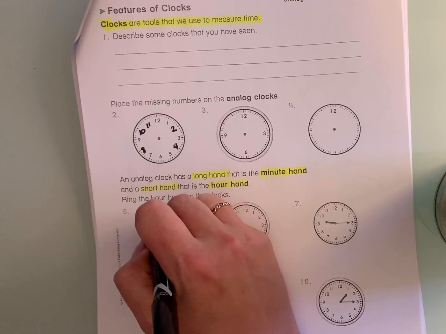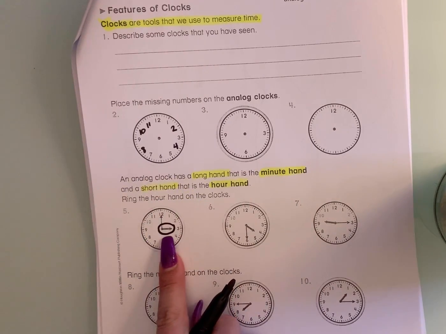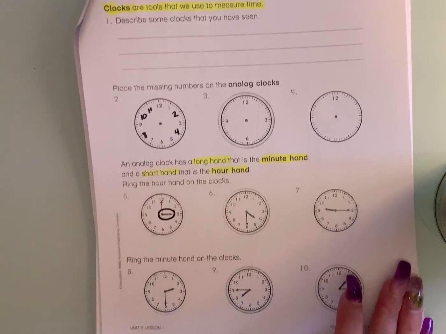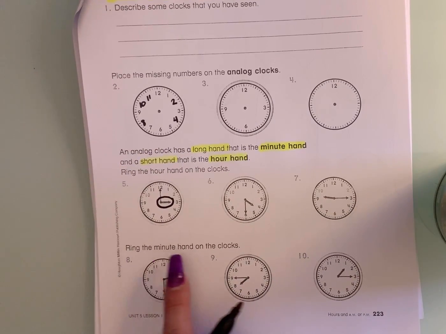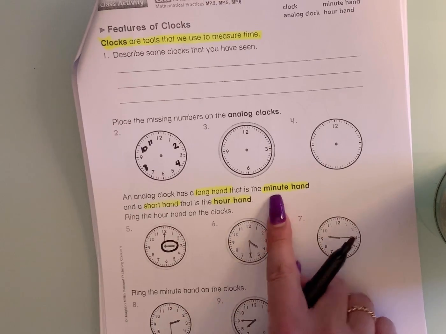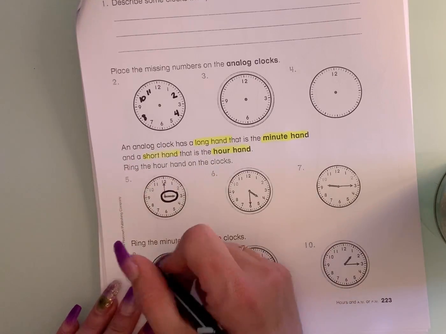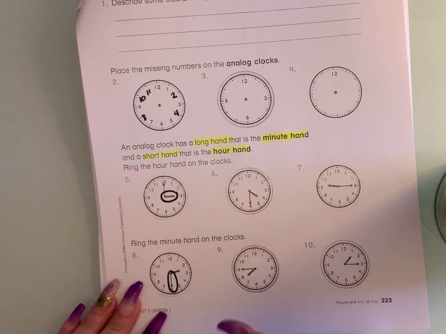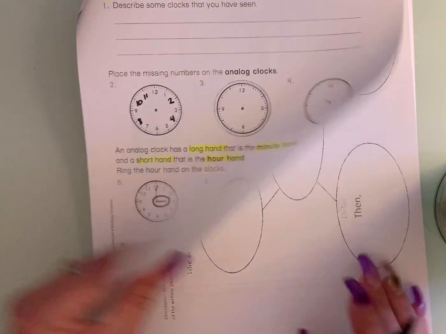So number 5, here's your hours. Shorthand tells us what hour it is. And then your directions say to ring the minute hands. I'm going to come back up. The minute hand is the long hand. Okay, so for number 8, I'm going to ring the long hand. All right? Okay, good to go. Now we're coming over to your brainstorm.